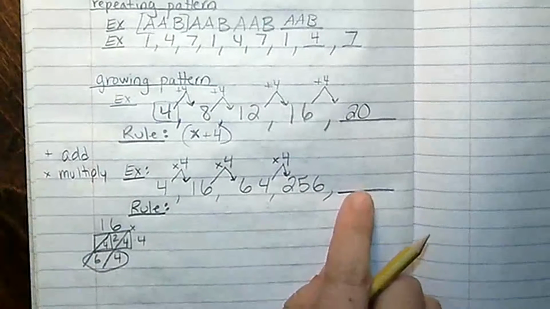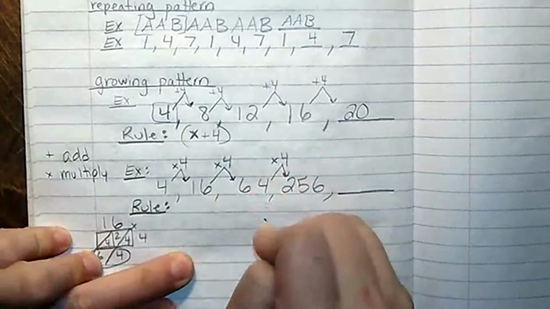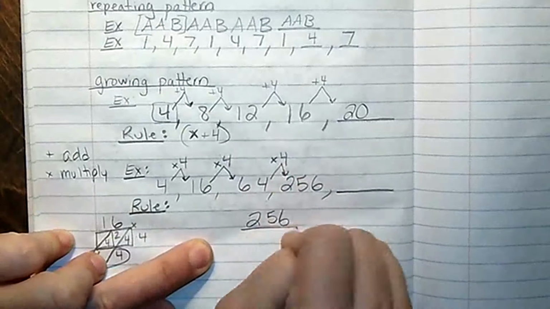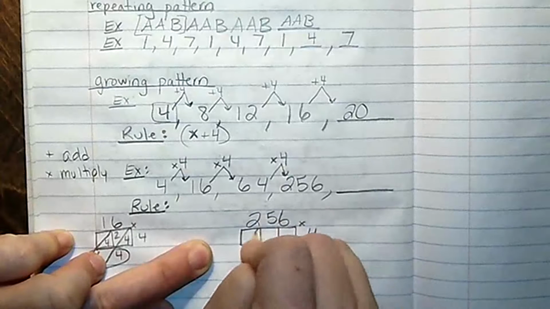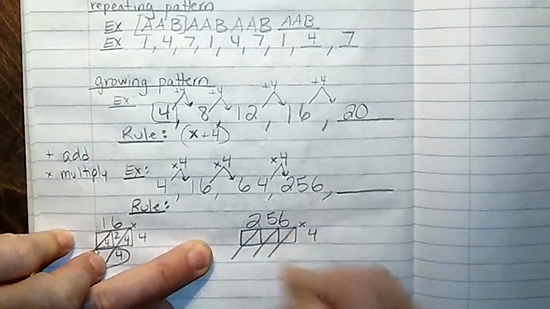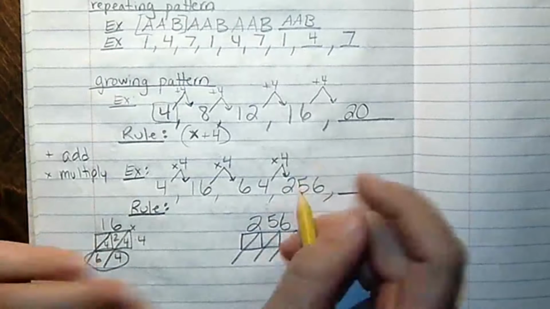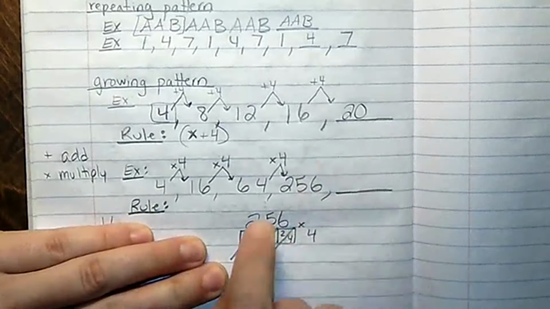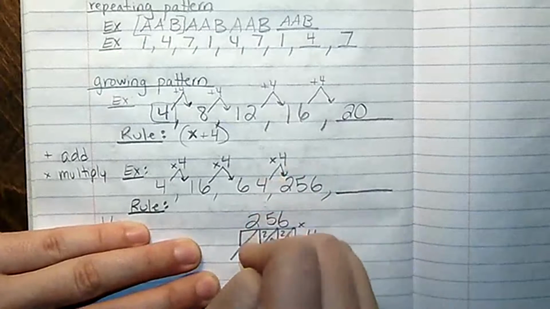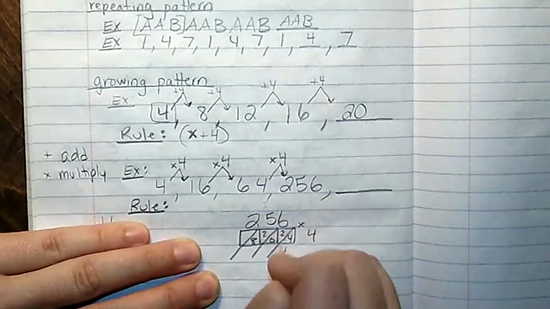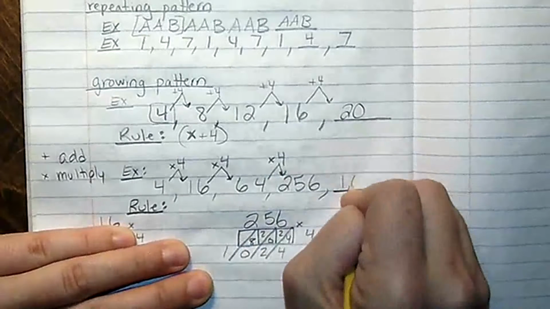So to figure out what number goes in the blank here, I'm going to need to do 256 times 4. Well, good thing we know how to do lattice. I'm going to set up my lattice. 6 times 4 is 24. 5 times 4 is 20. And 2 times 4 is 8. I'm going to slide down my slides. 1024.